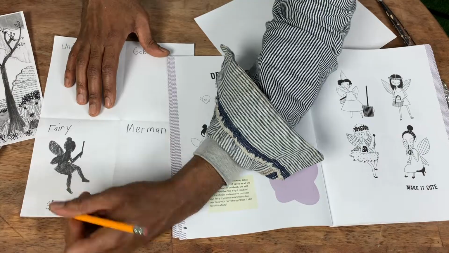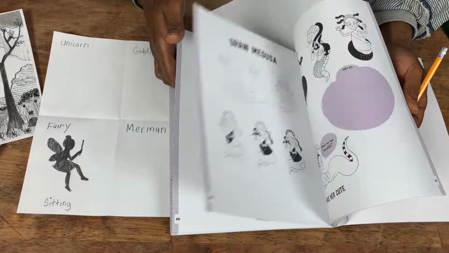My fairy is in a sitting gesture. What's your gesture?